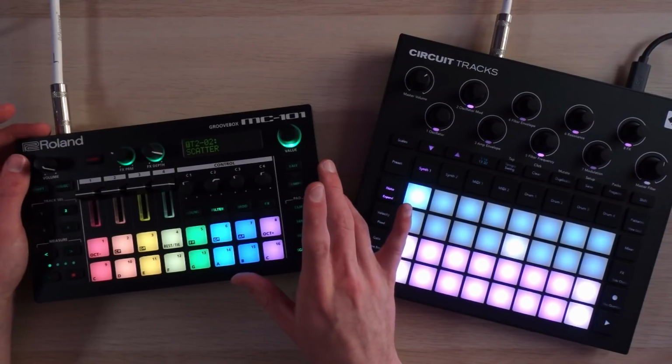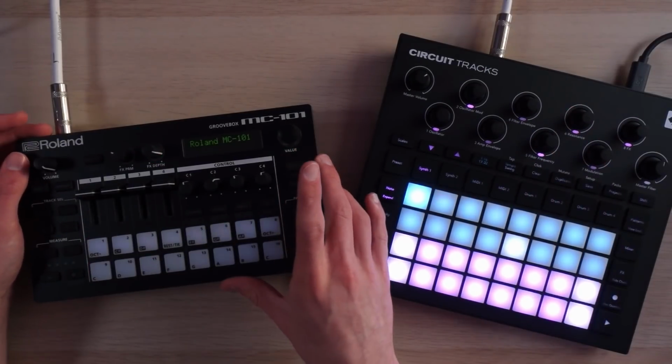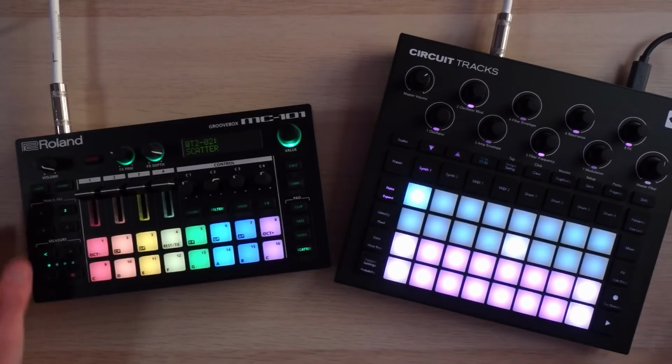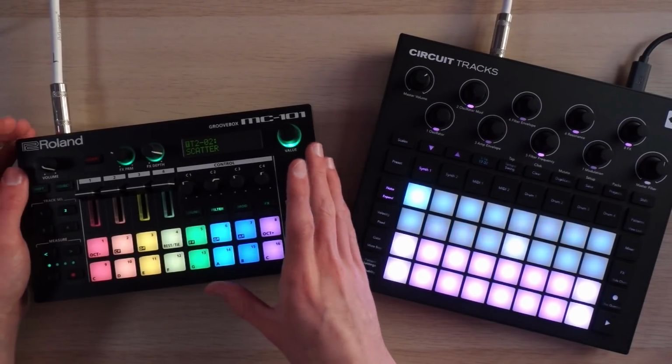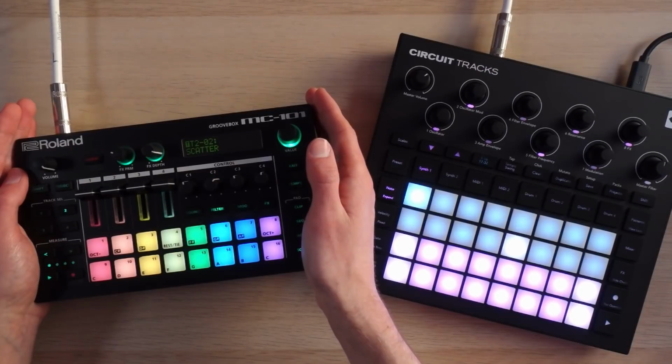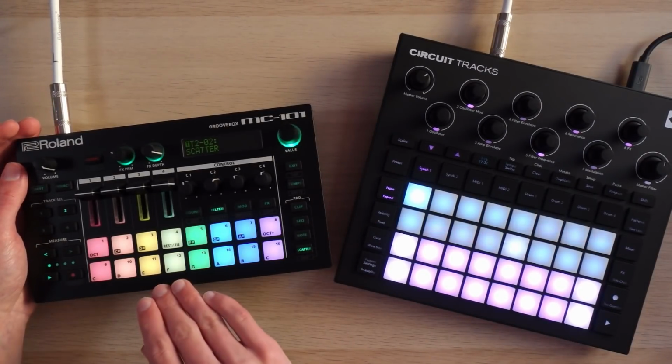I get the hands-on nature, even if it's not as smooth as this, and I get to polish it in my DAW and really fine-tune my mix. So that's lovely. As a standalone individual song creation tool, this is an incredible device.